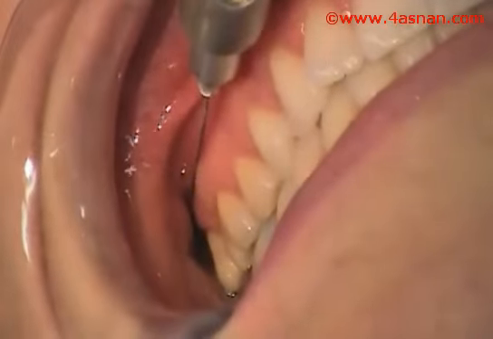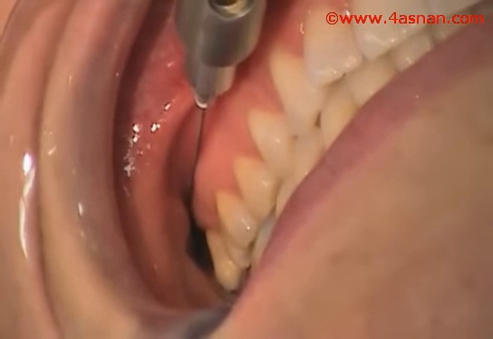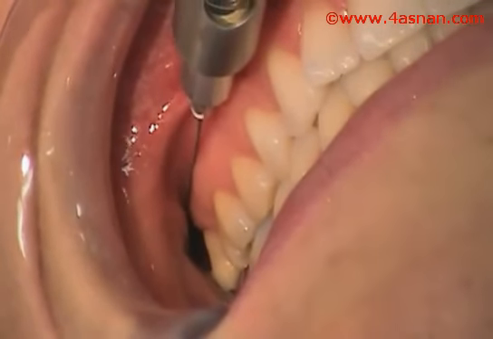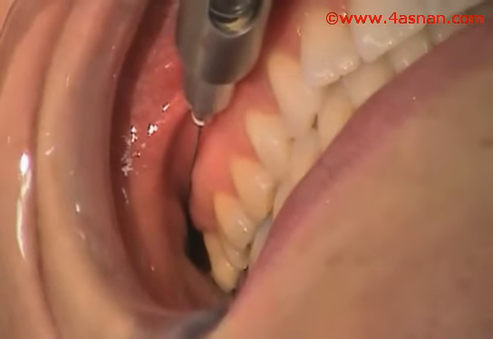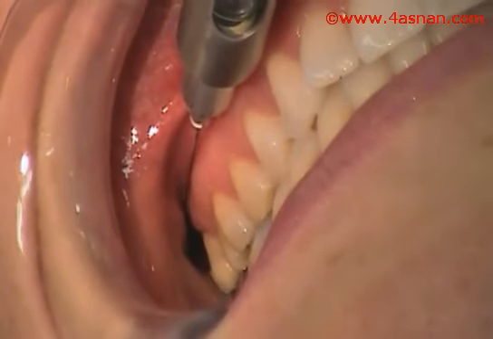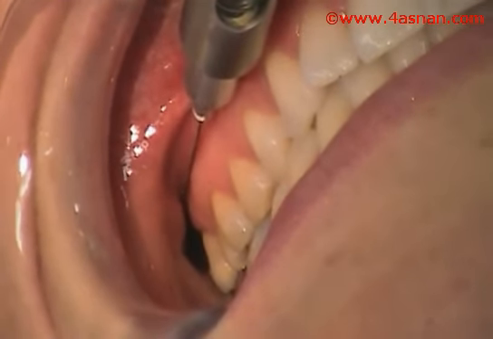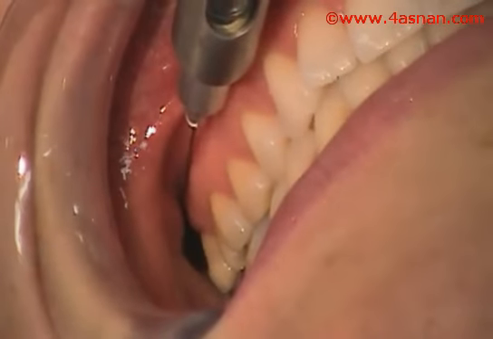Advance the needle 25 millimeters into tissue. Aspirate, and if negative, deposit 1.5 to 1.8 milliliters over approximately 60 seconds.